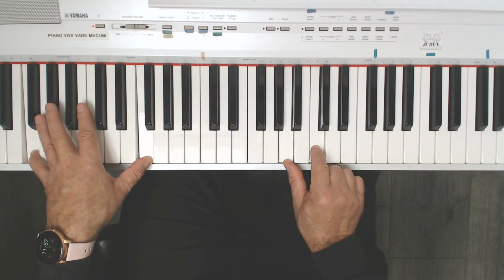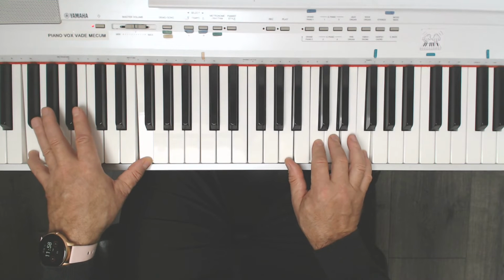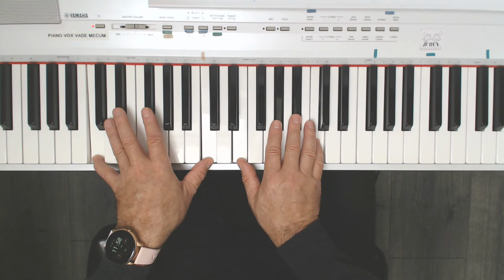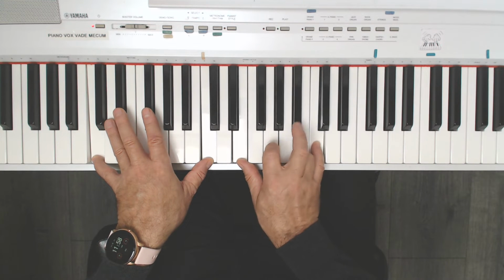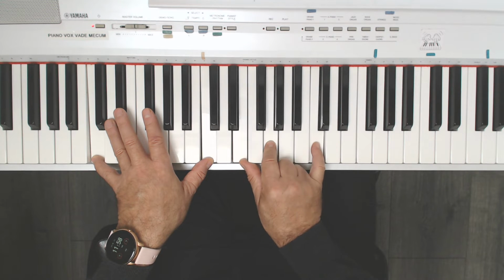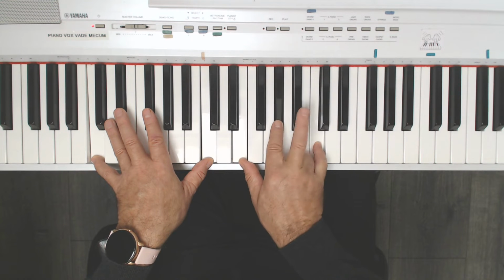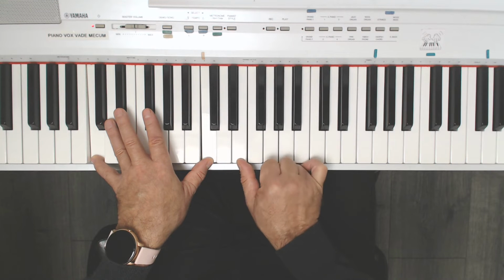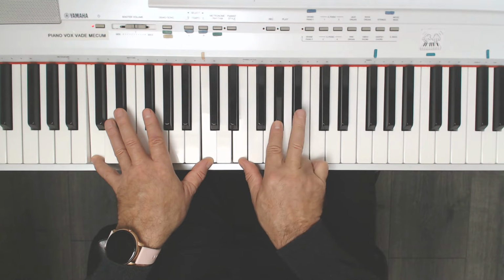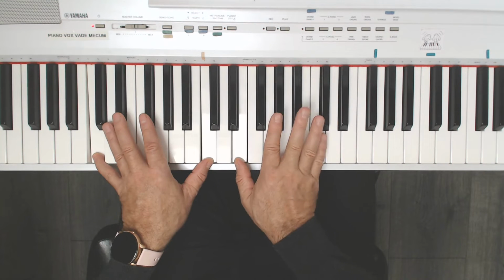So A, C, B, F, and we resolve by C sharp 5, C7 sharp 5. The fifth becomes, instead of the G, the G sharp. Okay, so we have E, G sharp, B flat, and C.